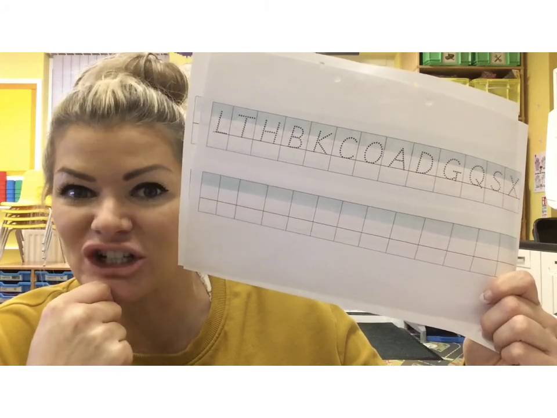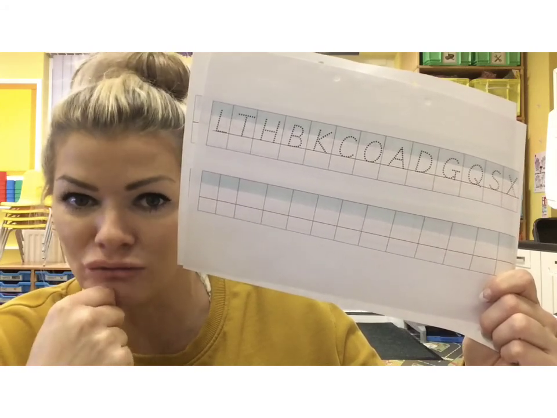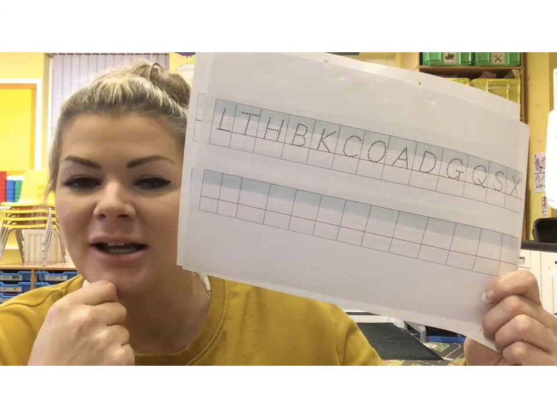Capital letters are actually easier to write than lowercase letters, so give that a little go. Don't worry if you make a mistake. Mistakes are all part of our learning, and it will just help us recognise our capital letters in our reading books.